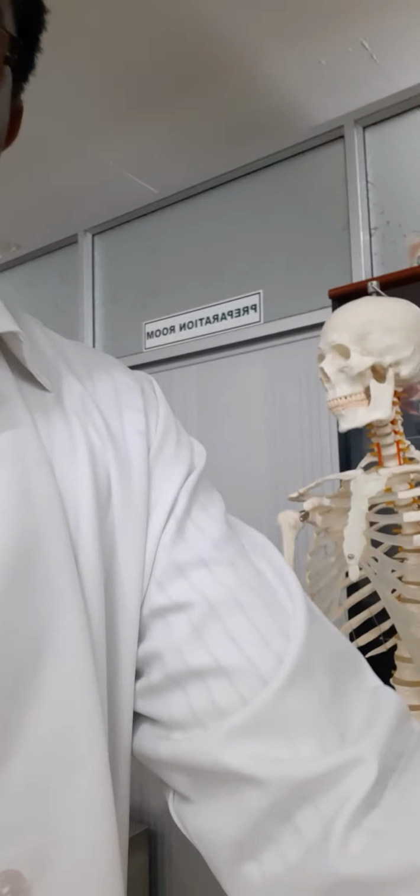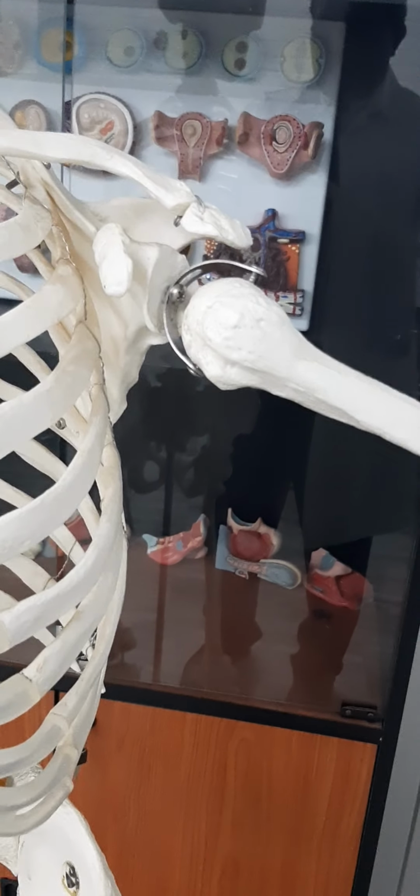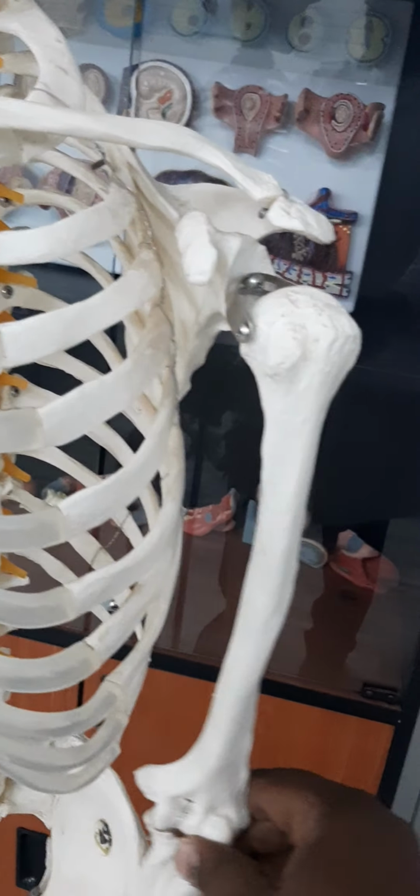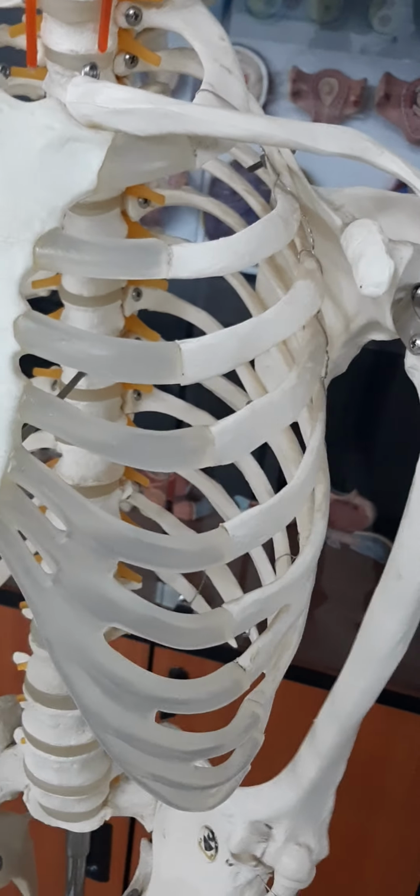When I do it on my elbow, this is called flexion. This is called extension. Then if I open my shoulder to the side, this is called abduction. This is called adduction. This is abduction, adduction, bringing the fingers together, bringing the shoulder joint together.